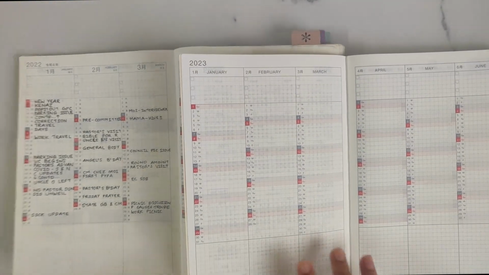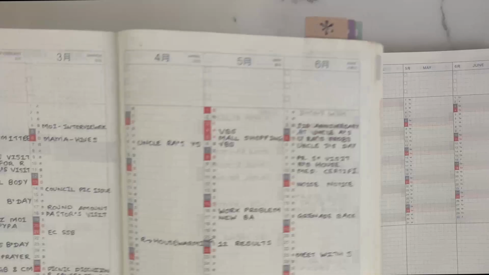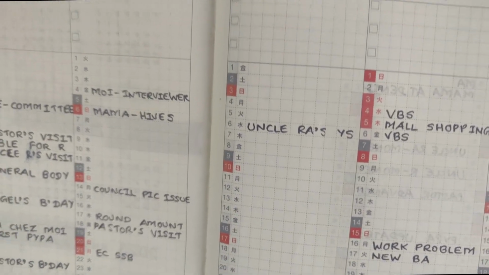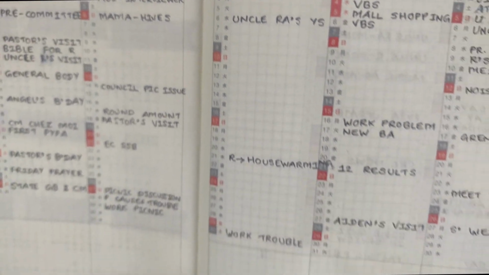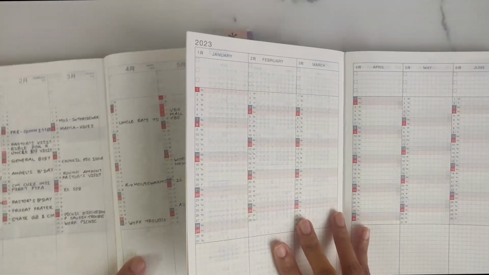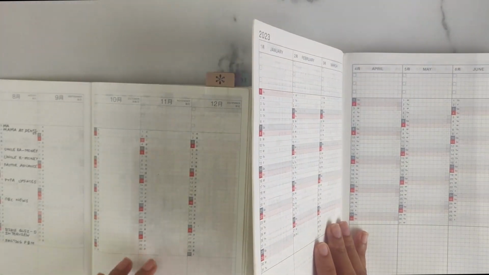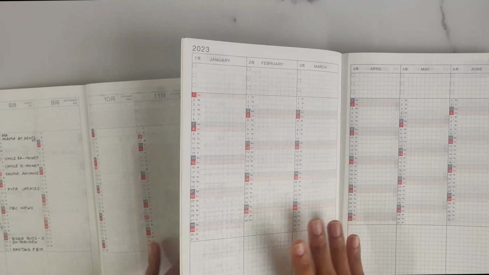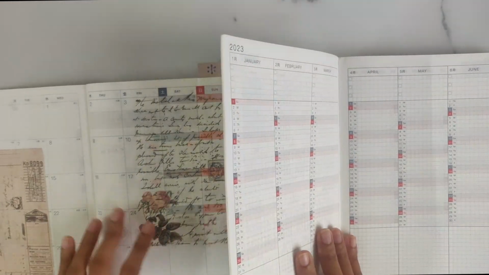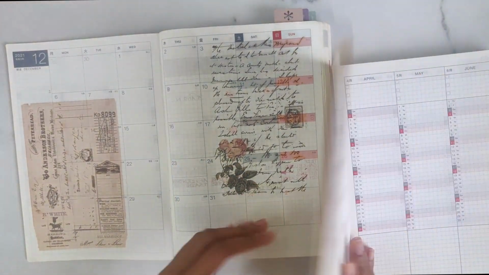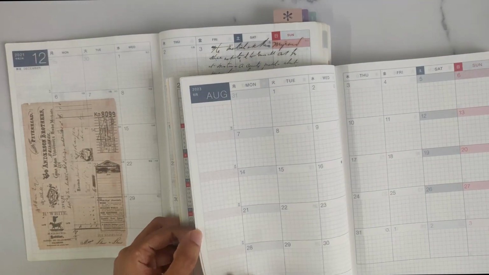Of course, in the Japanese version that is not the case. The days are not given in the English version, so you have to make a guess. But again, because it is color coded, it is not really difficult to understand as such. Now let us go ahead to the monthly spreads.